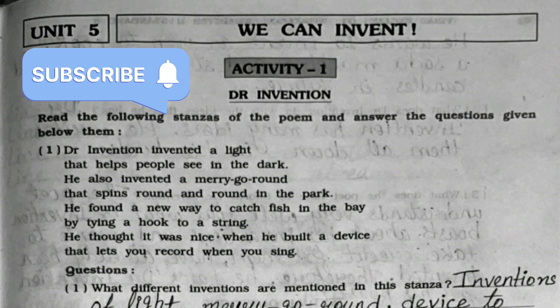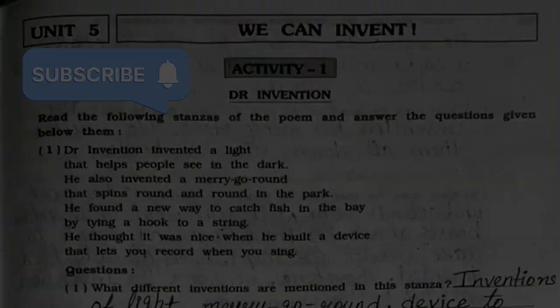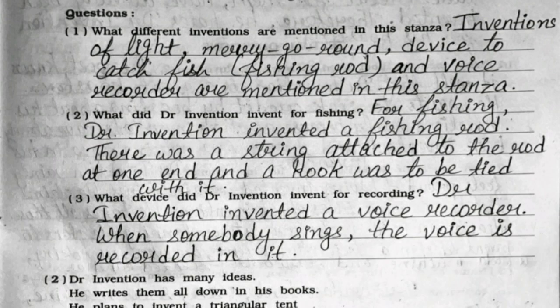So we'll be starting with activity number 1, Dr. Invention. Read the following stanzas of the poem and answer the questions given below them. So the first question is, what different inventions are mentioned in this stanza? Inventions of light, merry-go-round, device to catch fish that is known as fishing rod, and voice recorder are mentioned in this stanza.